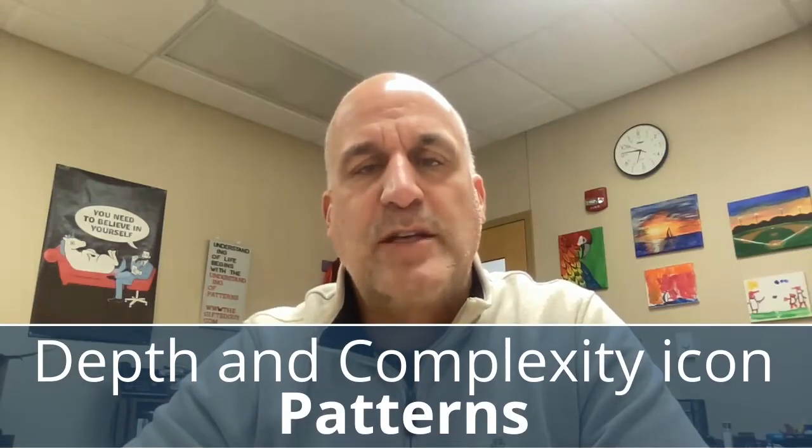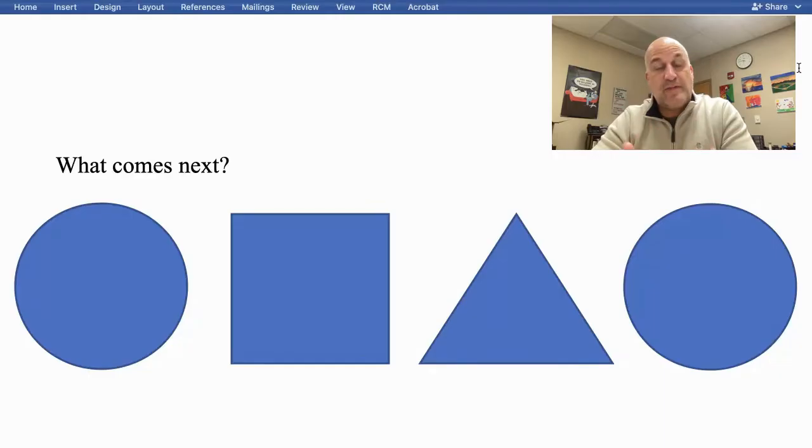In continuing our series on the depth and complexity icons, what we're going to be talking about today are patterns. And so the question becomes, what are patterns? And so there are different levels of patterns, which is what makes it more complex and more in depth. So for example, you might have patterns that look like this, where we have shapes. So we have a circle, a square, a triangle, and another circle.